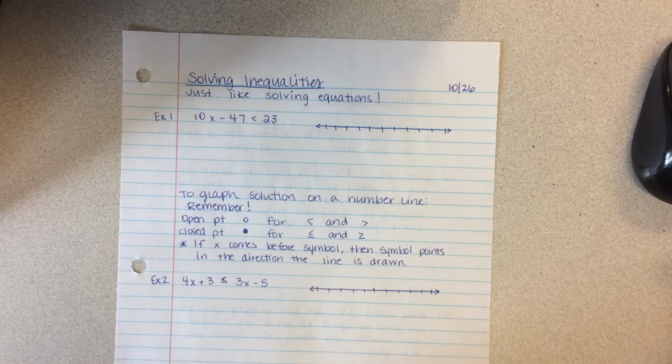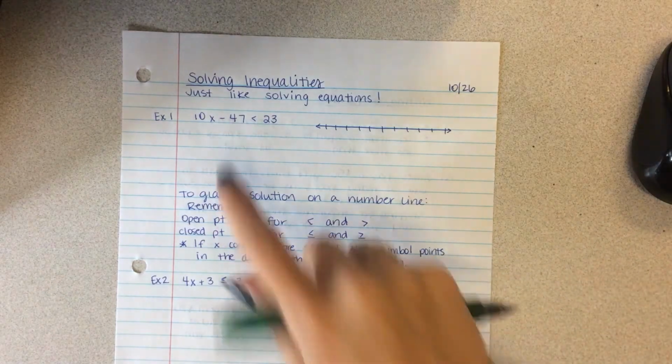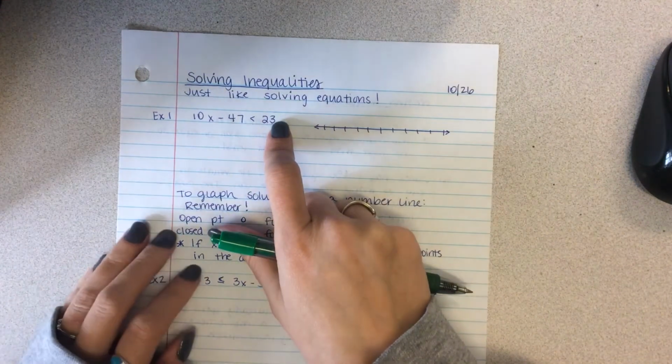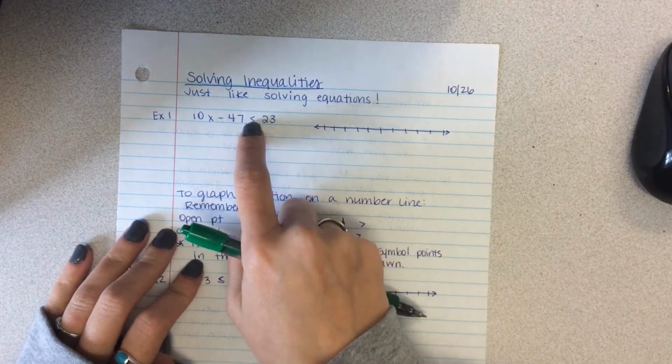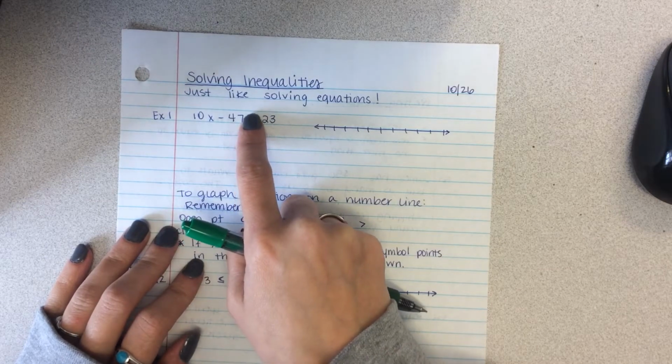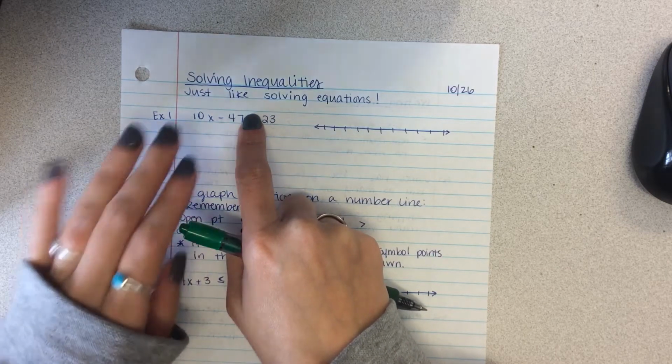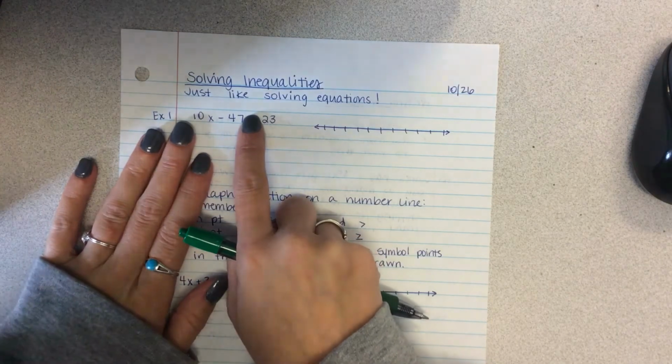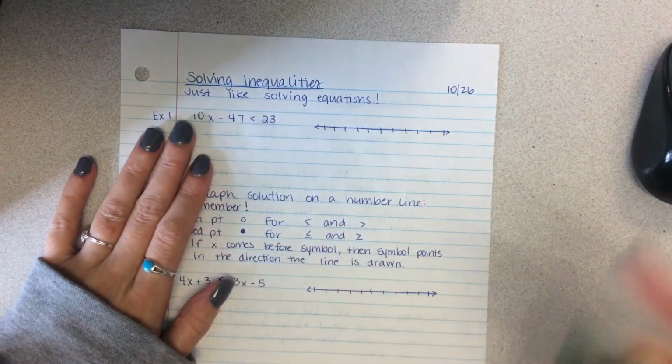Hey guys, we're solving inequalities today. So just like I wrote, it is just like solving equations. The only difference is that we have this inequality symbol instead of the equal sign. But we are going to imagine that that's an equal sign, and we're going to solve this exactly how we would solve it if it was an equal sign.